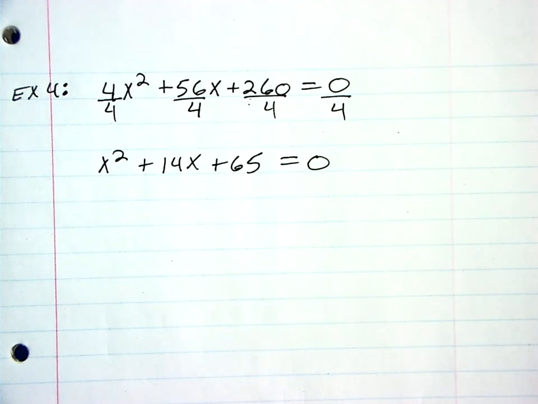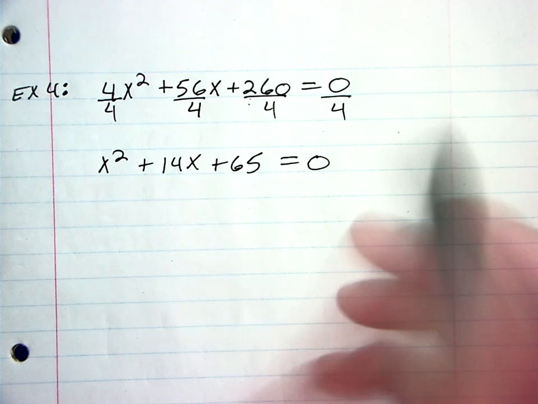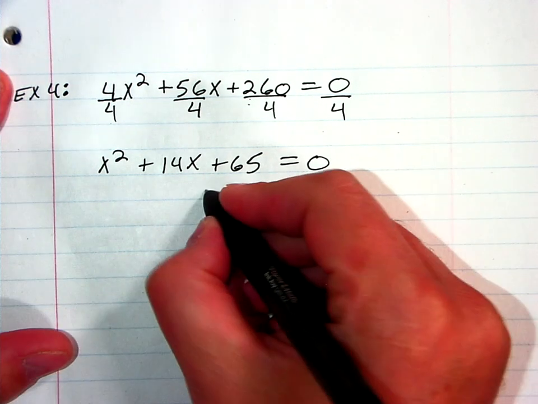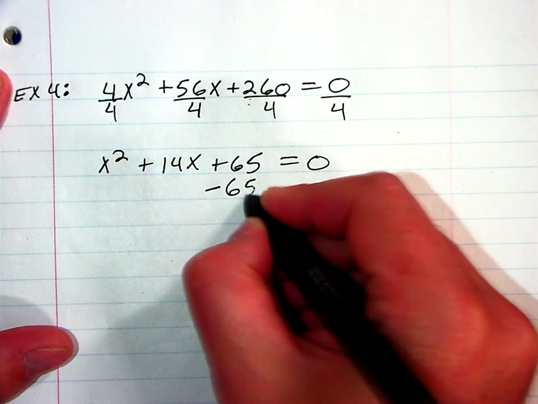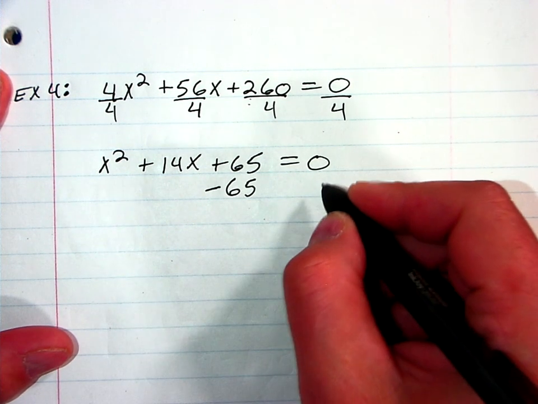All right, are there factors of 65 that equal 14? Probably not. So we can check 13 and 5. That does not equal 14. So that's the only thing I know of that goes into 65 off the top of my head. So what we have to do is complete the square. So let's follow our step-by-step directions. Isolate ax squared plus bx.